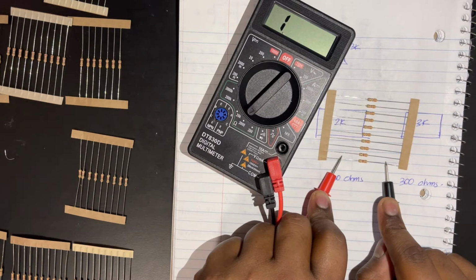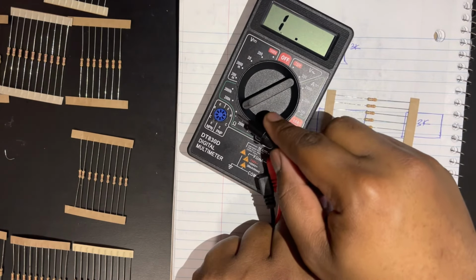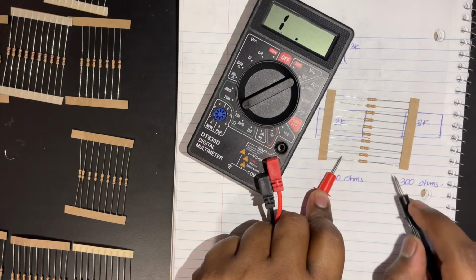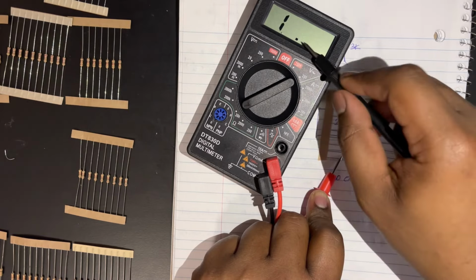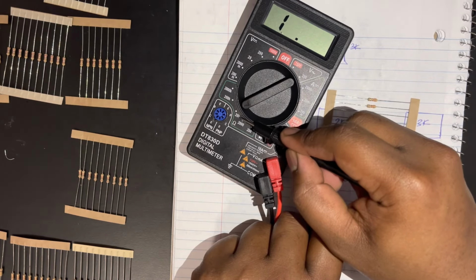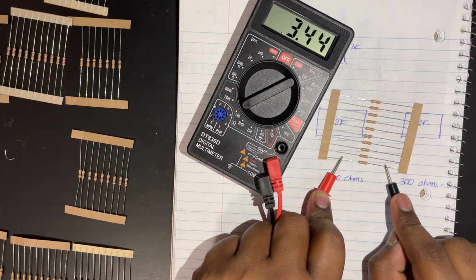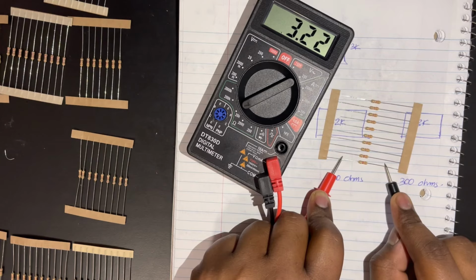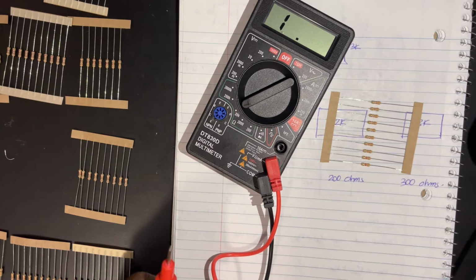Now if I place it, it still shows 1. When I move the limit upper, you can see it gives me 3.23. That means 3.23 k, where k means kilo ohms. So 3.23 kilo ohms is the value of the resistance. That's how you measure the value of a certain resistance.